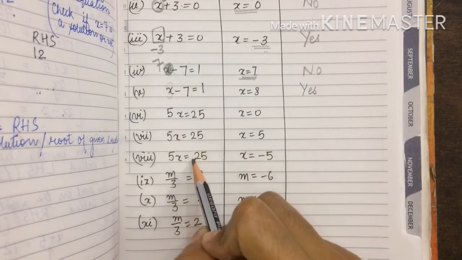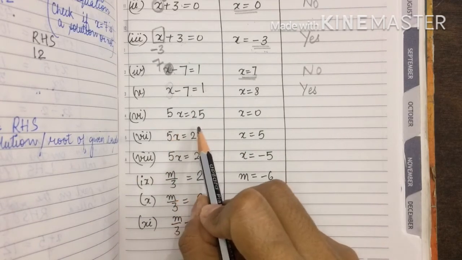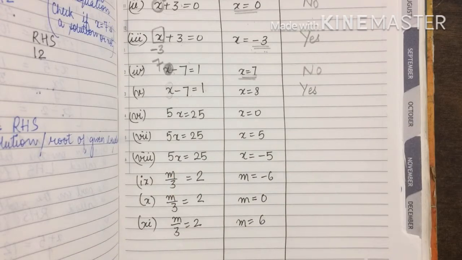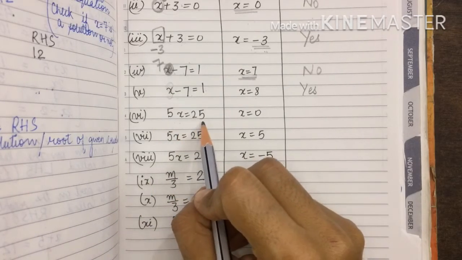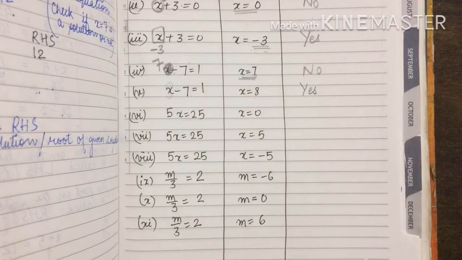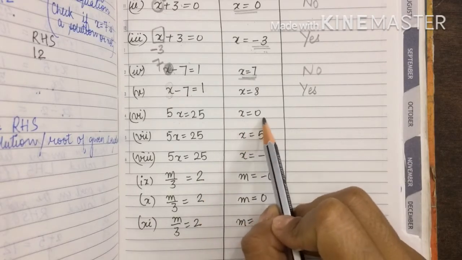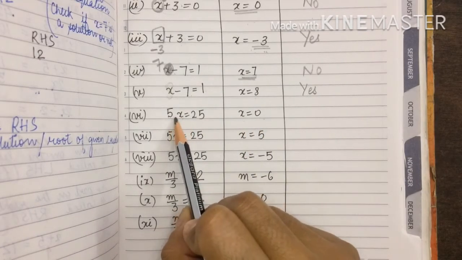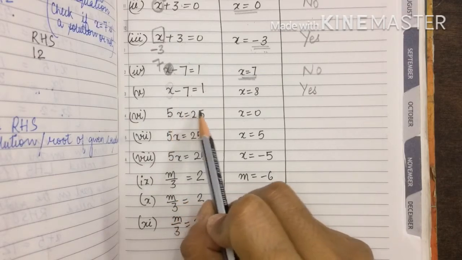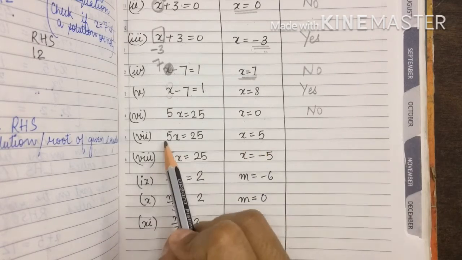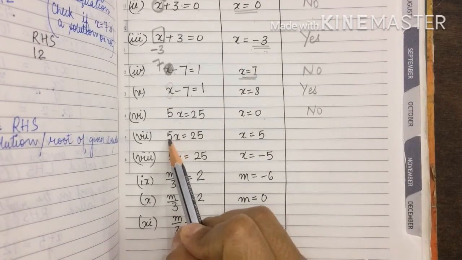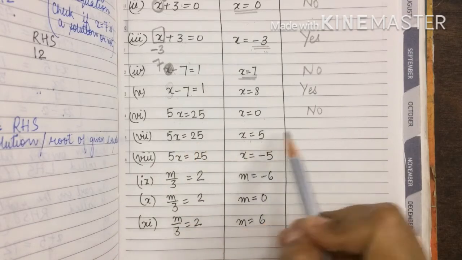In the next three parts, I have the same equation, 5x equals to 25. Remember 5x, there is no sign between 5 and x. So this is multiplication. 5 multiplied by x gives you 25. Probably you have already thought of what the correct answer is, but let's check it one by one. x equals to 0. So if x was 0, 5 multiplied by 0 will be 0. Equal to 25? No. Next option is 5. So 5 multiplied with 5. 5 into 5 will be 25. So this is correct.